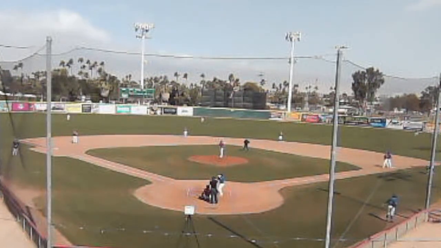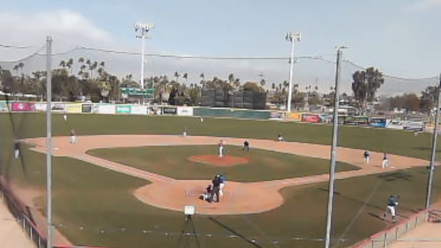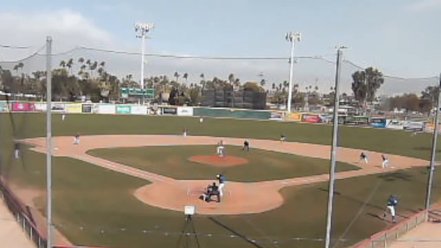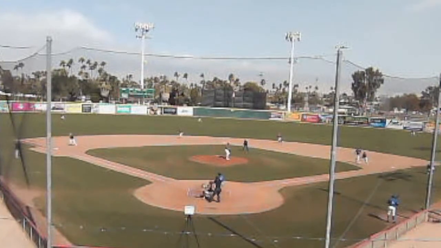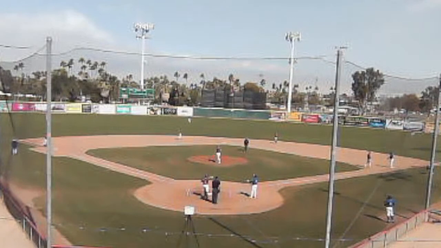James Cross digs in. He'll face the righty Brandt from the left side, with Bloat leading from first. The Blue Sox swinging early here to start this game.